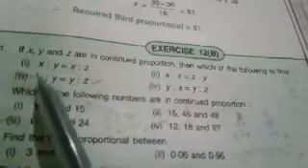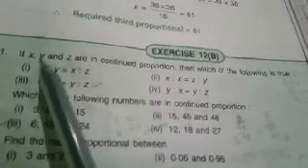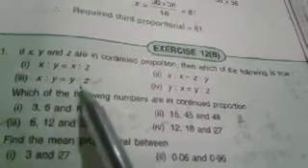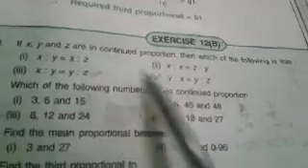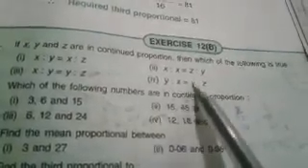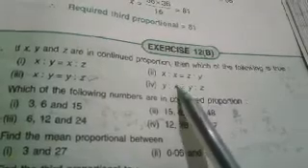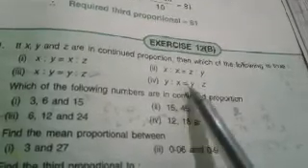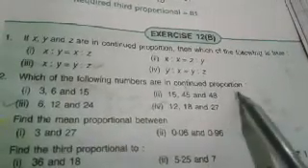So x is to y is equal to y is to z. So this is the true one. And if you will see here also, x and y both are non-similar proportional, so this is also wrong. So only the third one is true. Okay. Now next question, which of the following numbers are in the continued proportion?